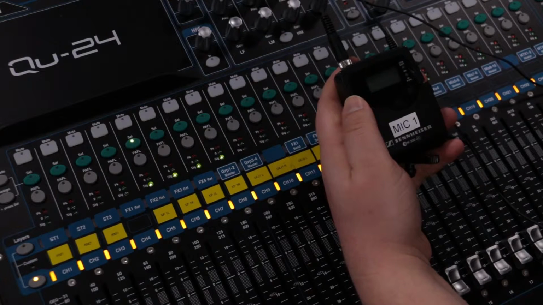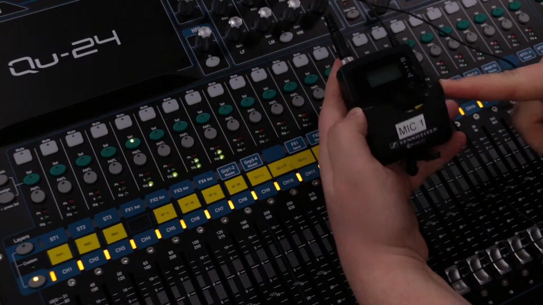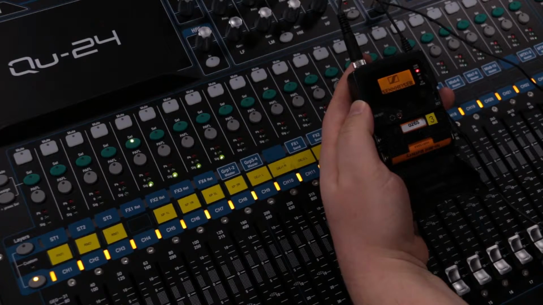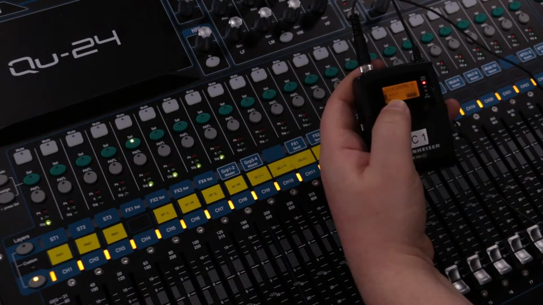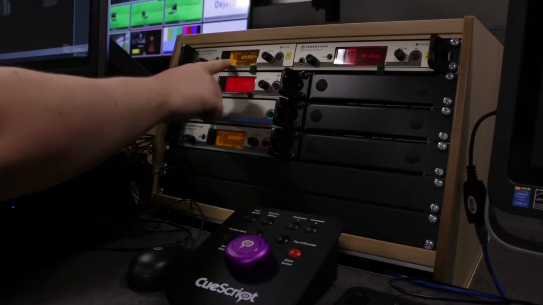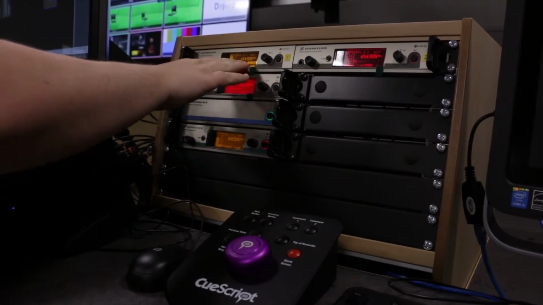Okay, so firstly we're going to go over how to actually connect a radio mic to our sound desk. So firstly we need a radio mic on. We do this by clicking in the sides and holding down the on button for a second. Once we turn that on, you'll note that the display will turn amber and we'll be able to see that the corresponding receiver also turns amber on our input rack.